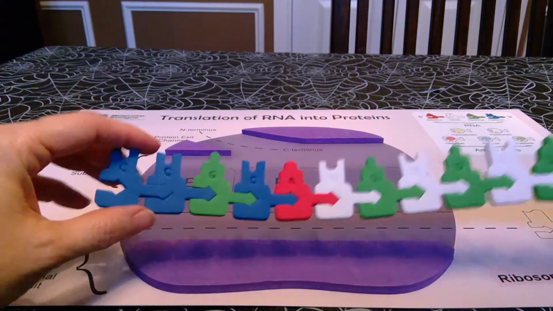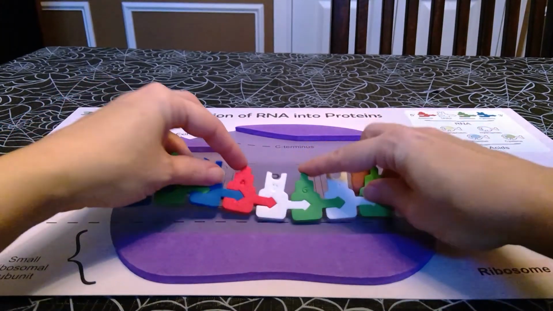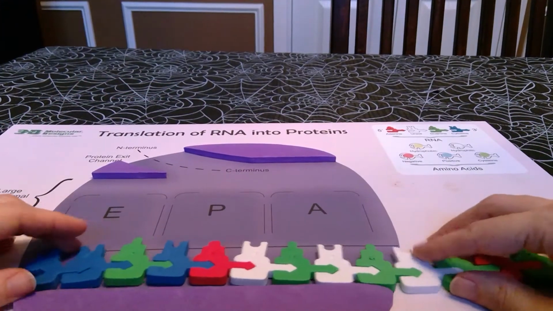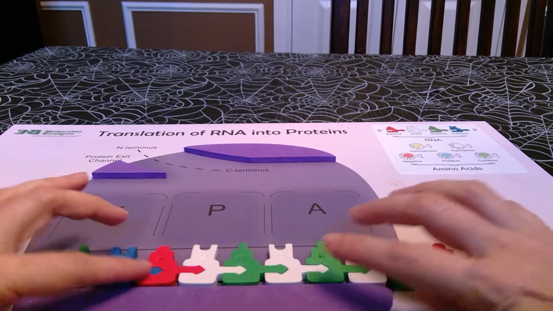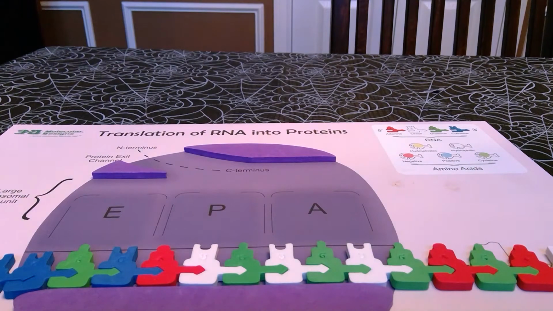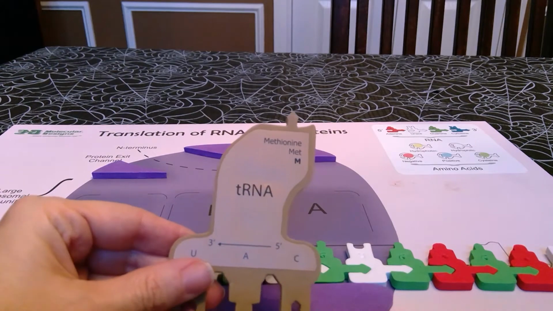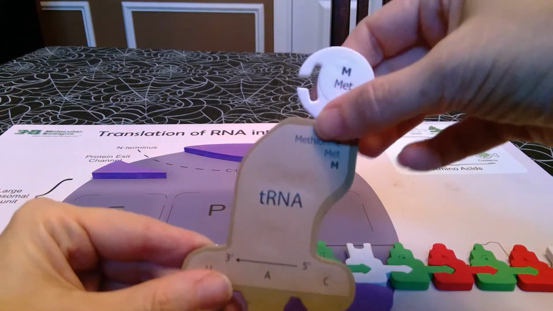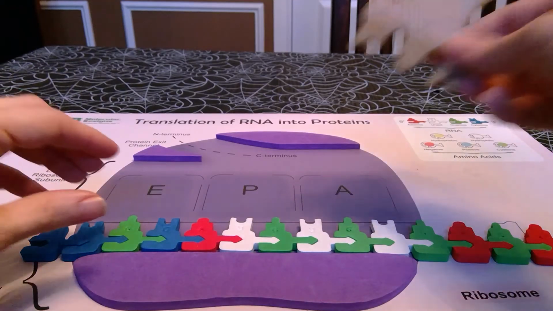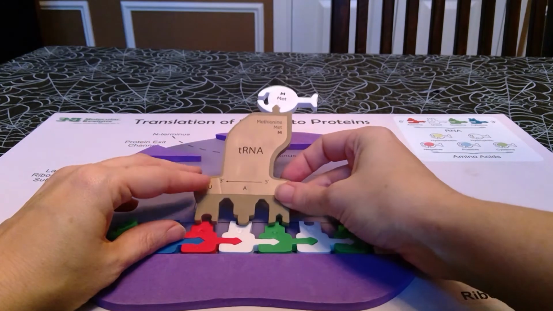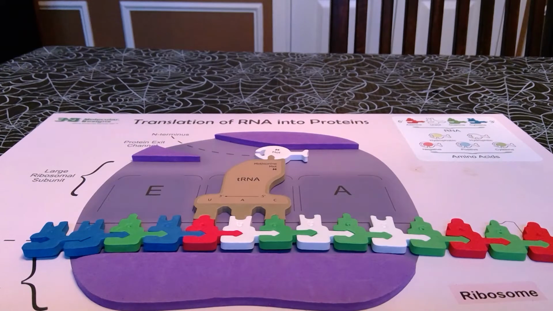From the 5' end, students will find the first codon that's AUG, and that will go in the ribosome in the P site. They will need to charge the methionine transfer RNA with the methionine amino acid. And the anticodon of the transfer RNA will base pair with the start codon, bringing the methionine amino acid.